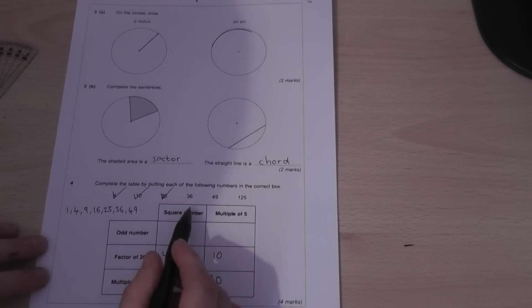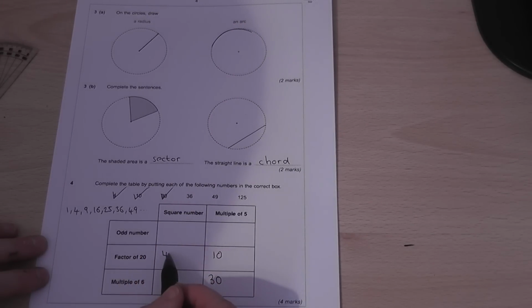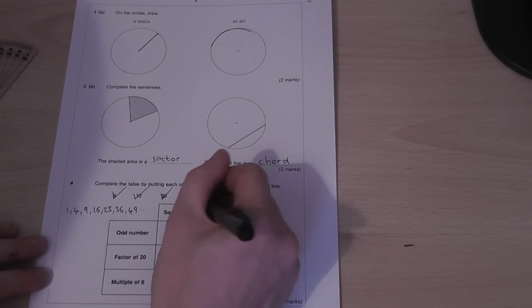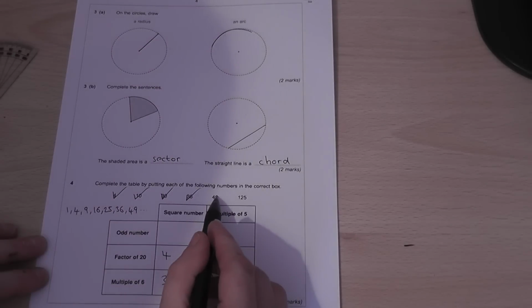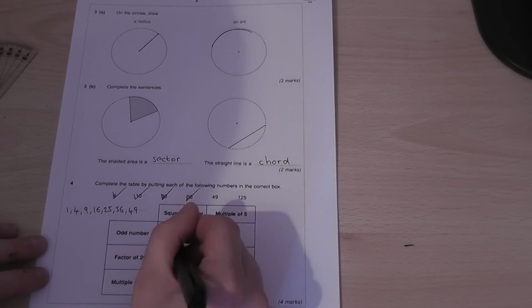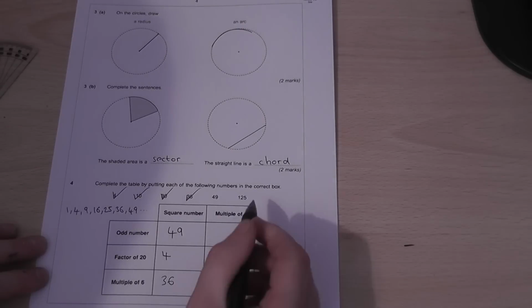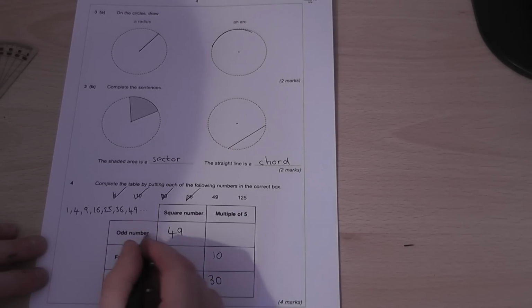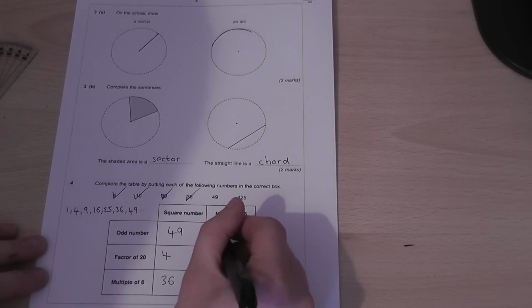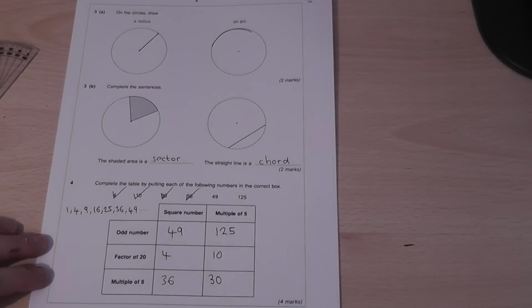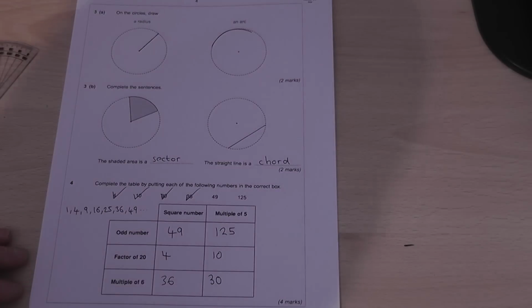Now 36 is a square number, it's not odd, it's not a factor of 20, but it is certainly a multiple of 6. 49, square number and odd, so that goes in there, and 125 is an odd number, and 5 is certainly a factor, so 1, 2, 5.